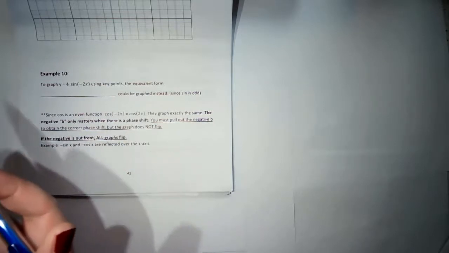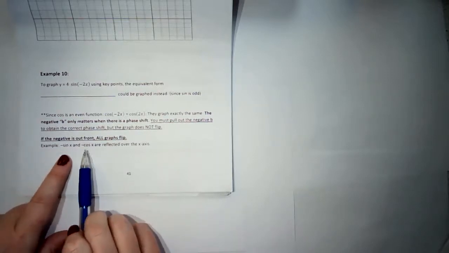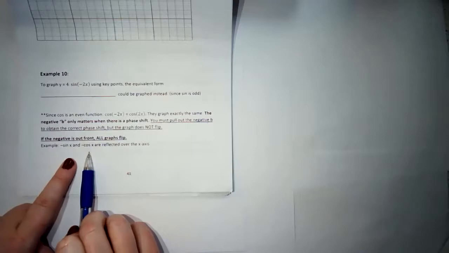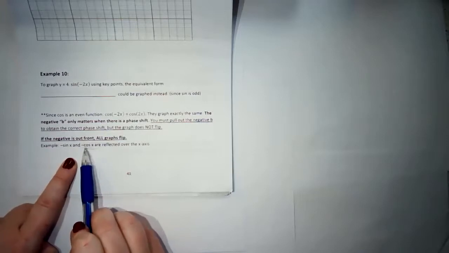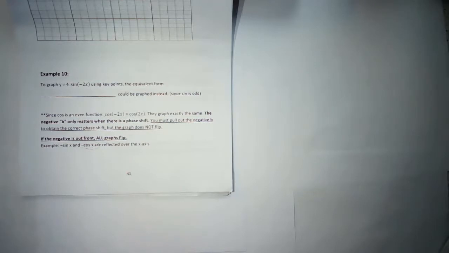Can't a cosine flip? Sure it can, if it starts out with a negative in the front. You can't ever place a negative in the front of a cosine. But if it starts out that way, you're going to flip it. So both of these are going to be flipped over the x-axis, okay? Because it started out with a negative. If it starts out with a negative anywhere else, you can't move it to the front. It has to just be there from the get-go to have a reflection. Sine, no matter where that negative is, you're going to put it in the front and flip it. He's different, and that's because he's odd and cosine's even.